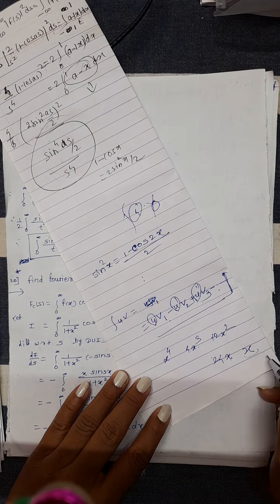Integration of x square or any such function can't give 0. That's why here, if we consider this as u, because this is an algebraic term and this is trigonometric, this function's derivative is not going to be 0. That's why we can't solve this integration by the usual by-parts rule or any method.